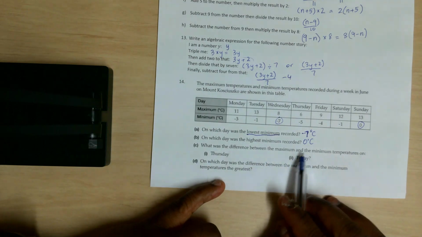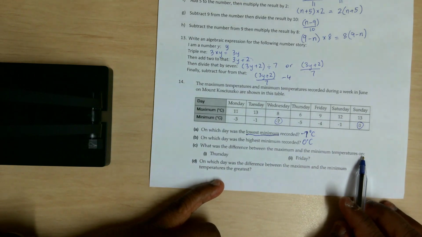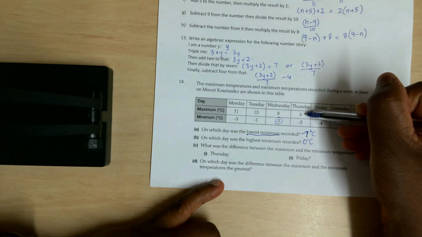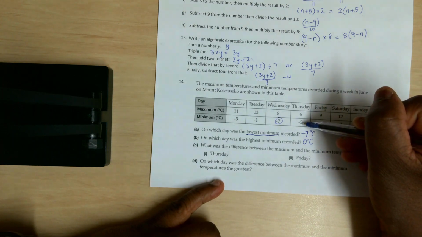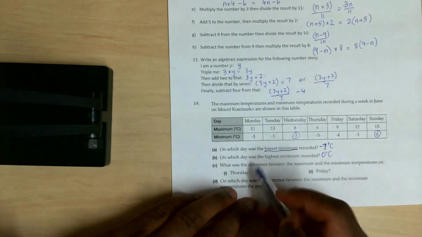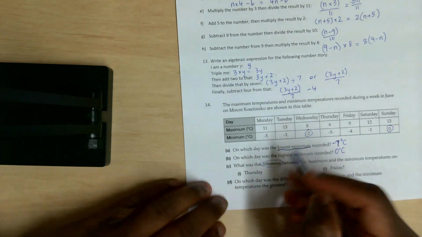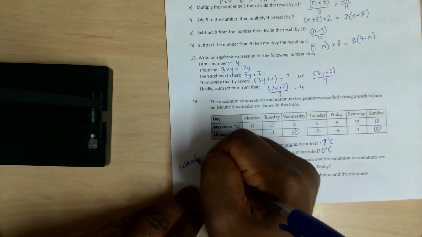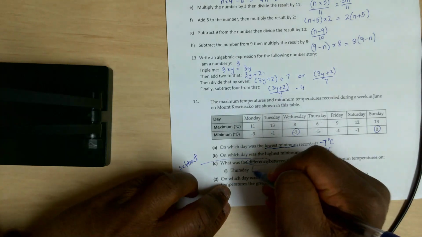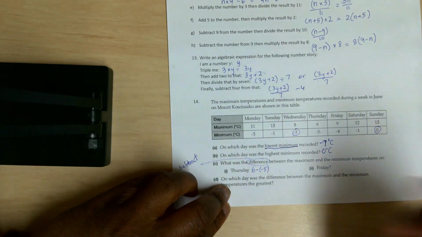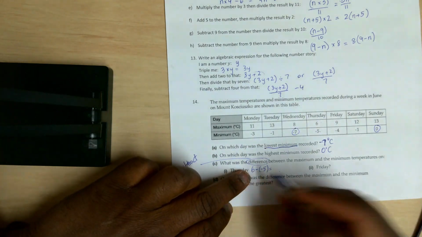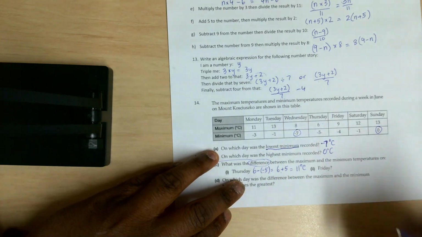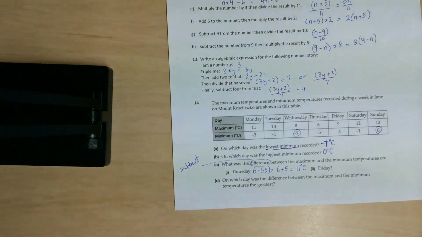What is the difference between maximum and minimum temperature on Thursday? Well, on Thursday we've got maximum is 6, minimum is -5. So difference, if we're unsure, means subtract. So this is going to be 6 take -5, which is going to be 2 negatives make a positive, so 6 plus 5, that's 11. The difference is 11 degrees Celsius.